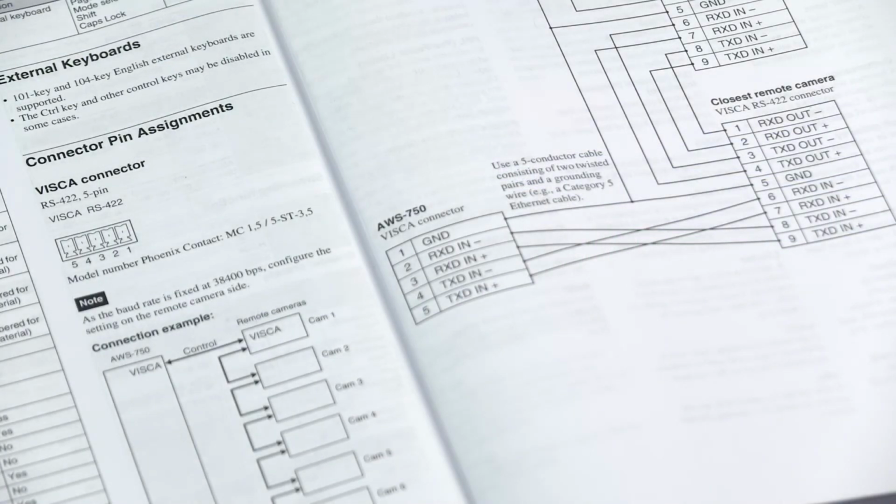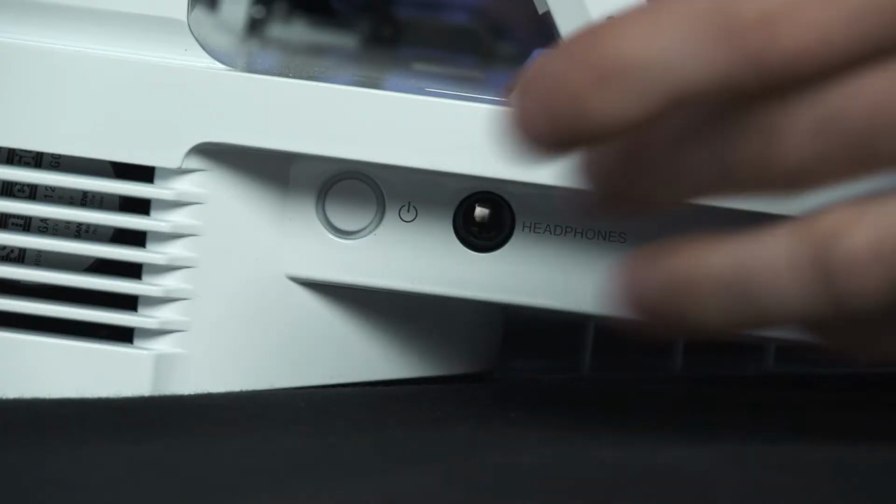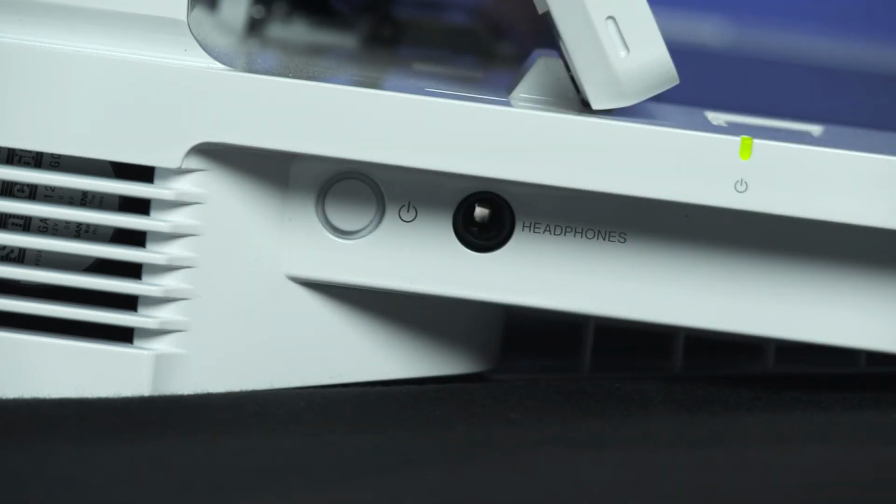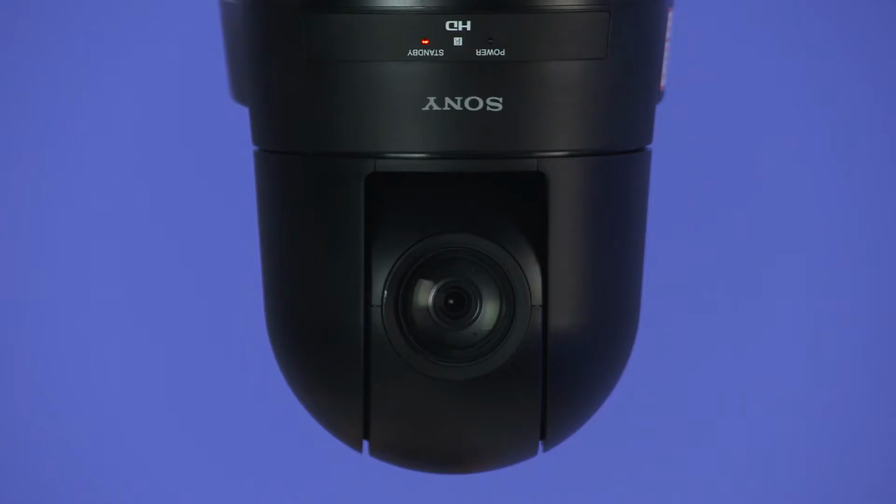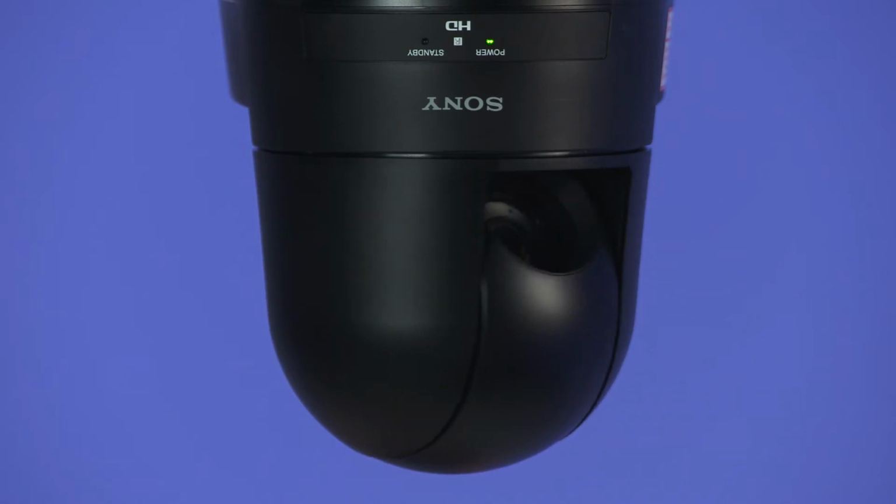This cable can be created by following the steps in the Controlling Remote Cameras section of the instruction manual and by using the Phoenix connectors that came supplied with the Anycast Touch. Once the connectors have been completed, power on the Anycast Touch. Now power on the remote camera.